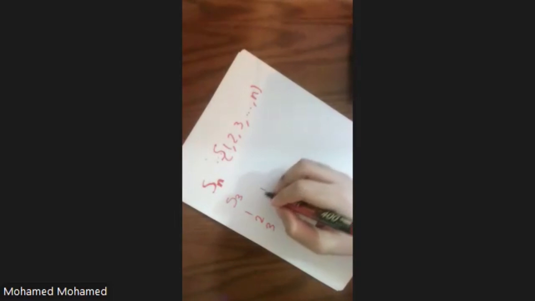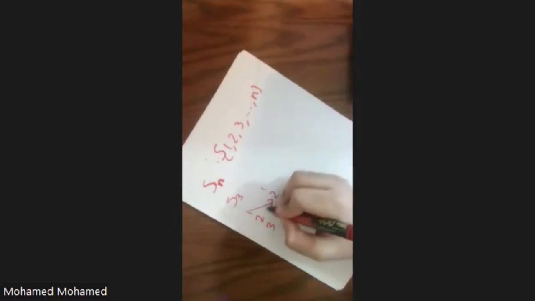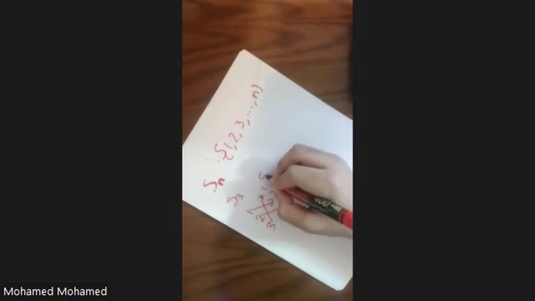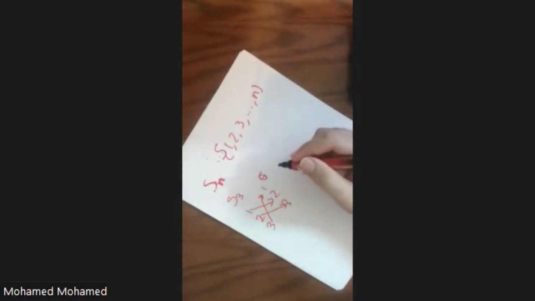For example, S3 has six elements. One takes 1 to 2, 2 to 3, and 3 to 1. We call that sigma, as Professor Benedict Gross denoted it. That's the cyclic permutation 1, 2, 3.